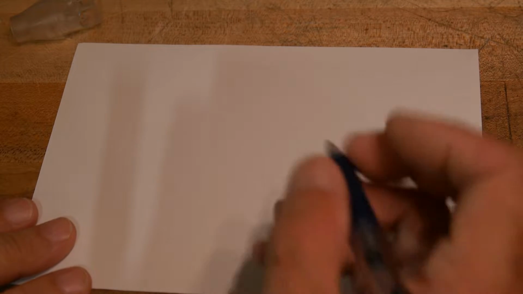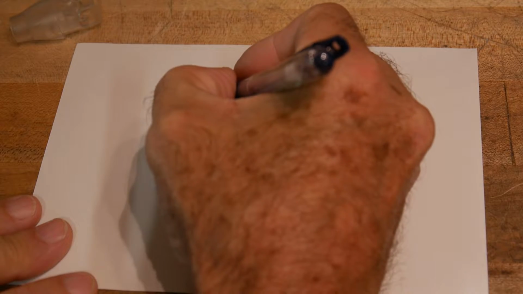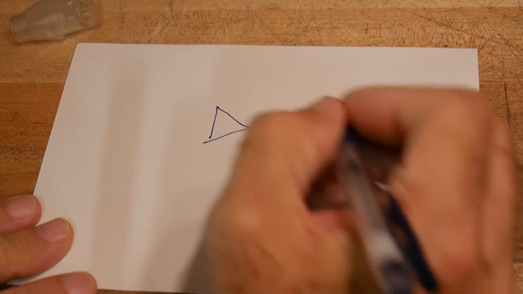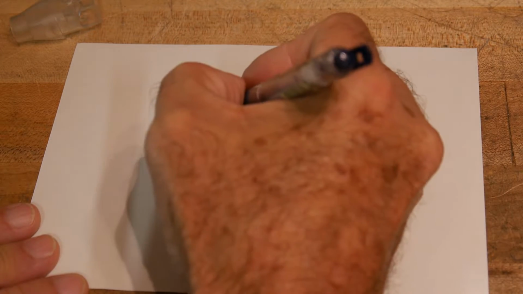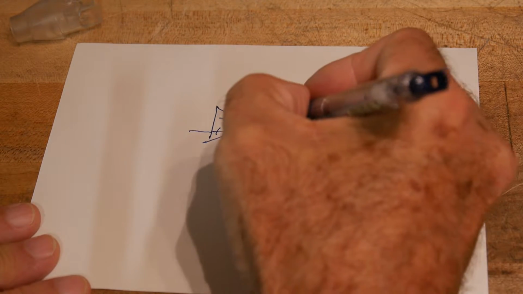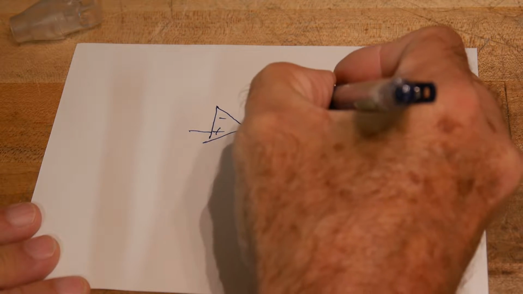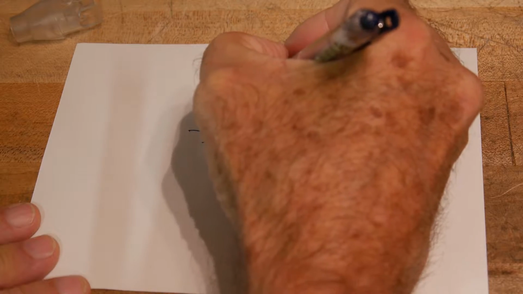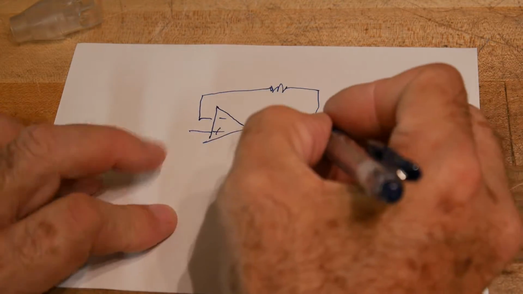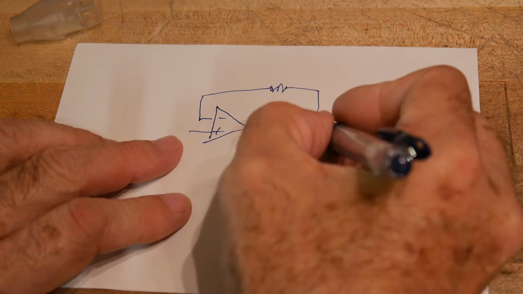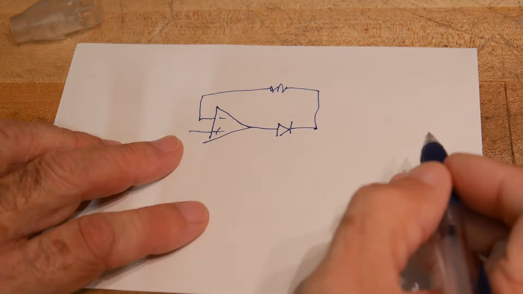So, all right, if we want to build a peak detector that has no voltage loss, we can use an op amp, and we can run our signal into the plus. Here we have a minus. We can put our diode into a feedback path, and this will make sure that the voltage here doesn't have any voltage drop.